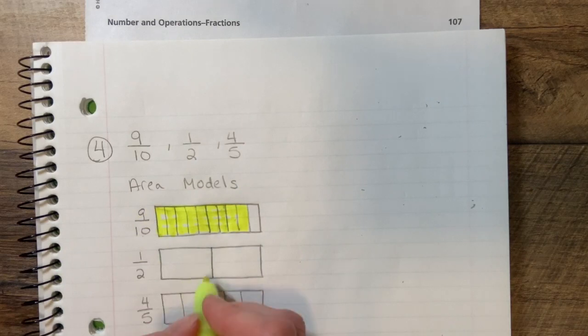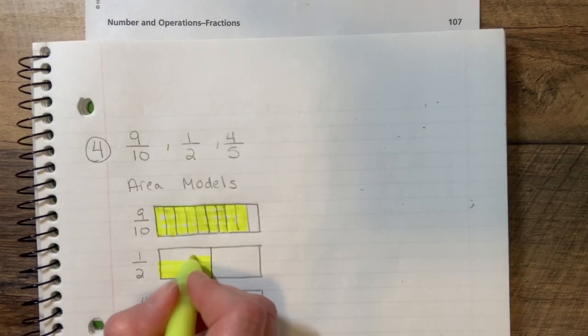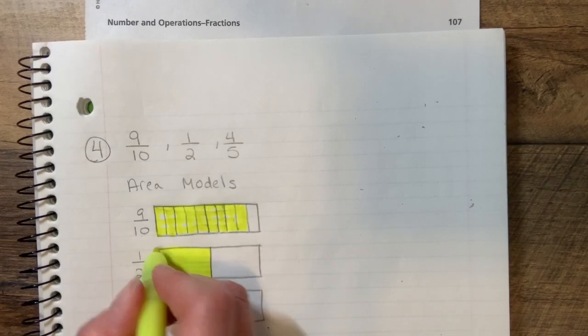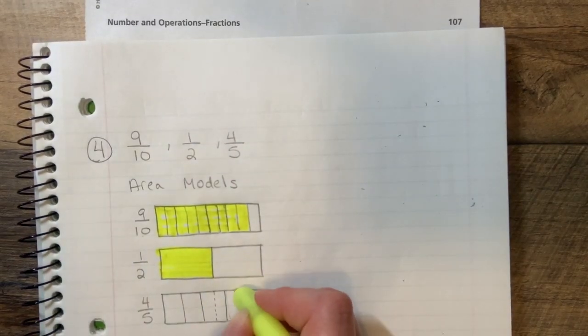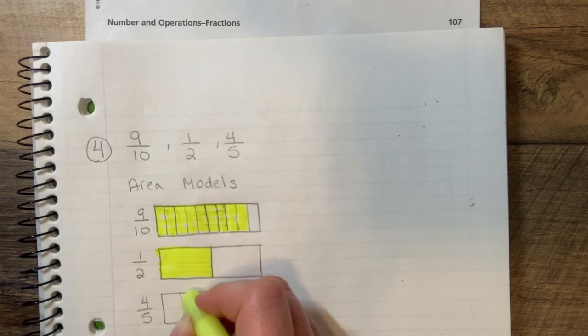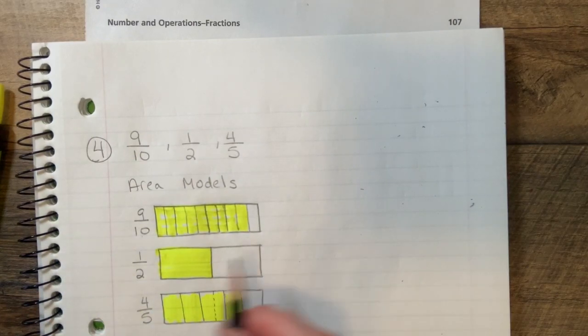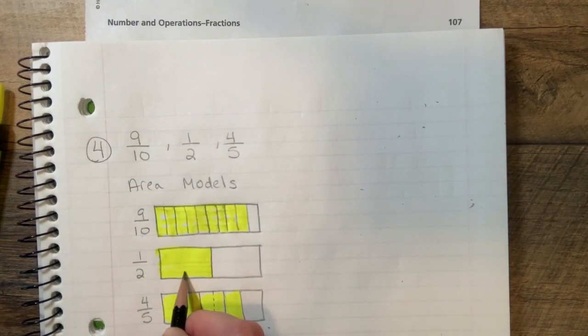Okay, we've got 1/2. And we've got 4/5. All right, very easy for me to see that this one is going to be my smallest.